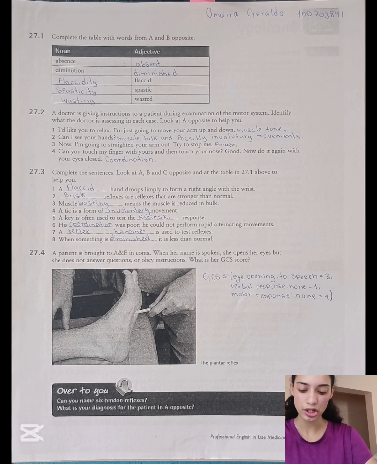27.4. A patient is brought to A and E in coma. When her name is spoken, she opens her eyes, but she does not answer questions or obey instructions. What is her GCS score? GCS 5. Eye opening to speech 3. Verbal response none 1. And motor response none 1.